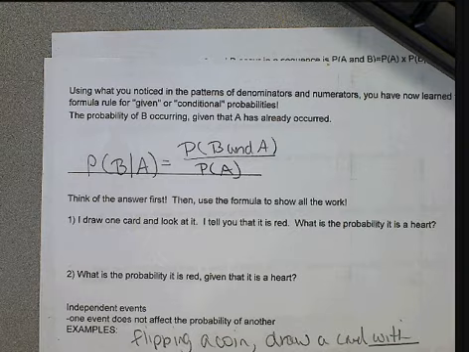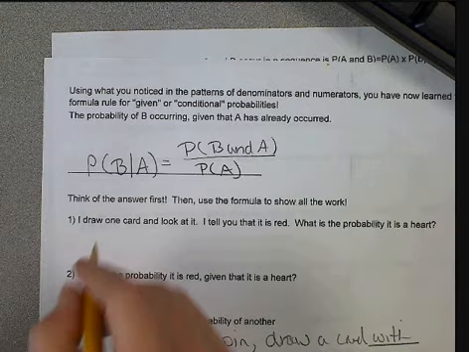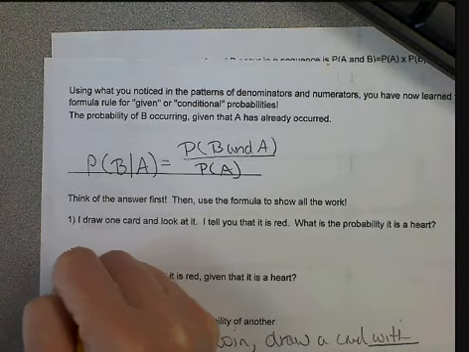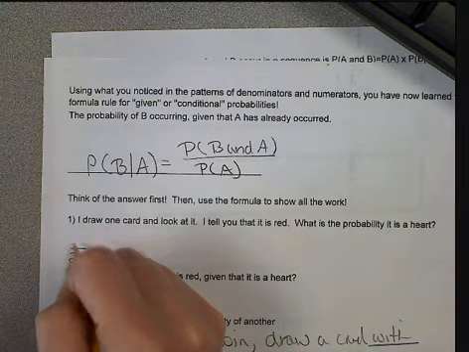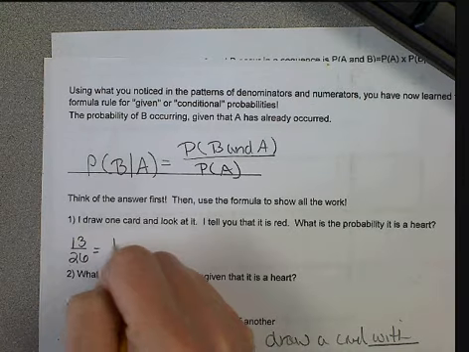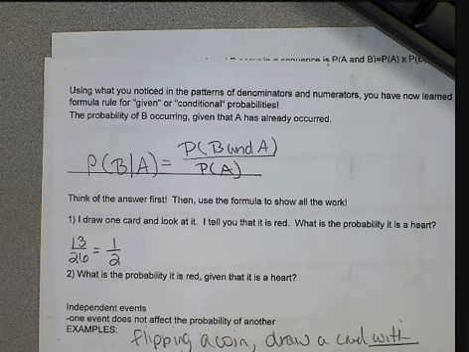So we draw one card and look at it. I tell you it's red. What is the probability that it is a heart? Well, how many red cards are there? There are 26 red cards. Of those red cards, because we already know that to be true, how many of them are hearts? 13. So the probability of this occurring is 1/2.